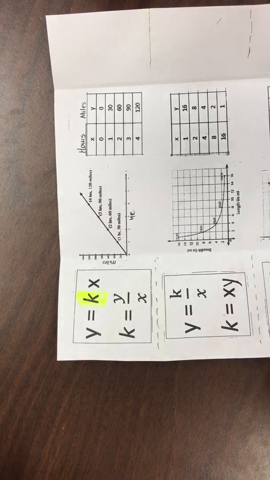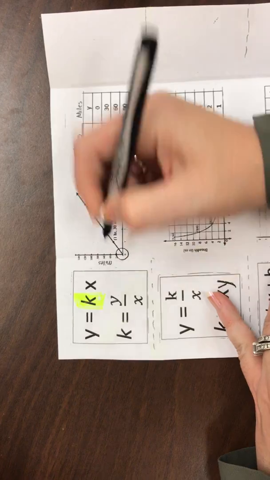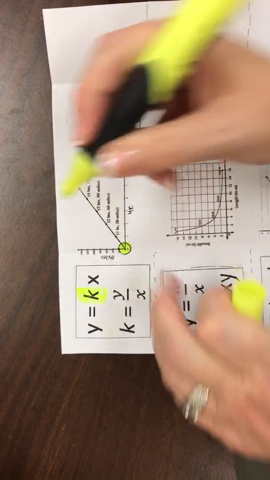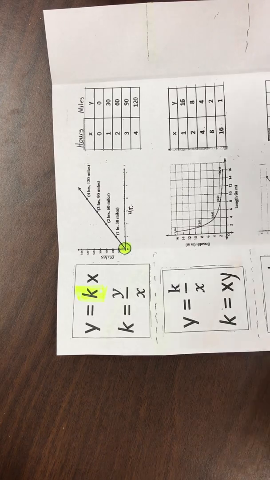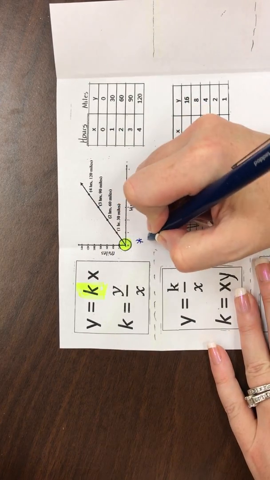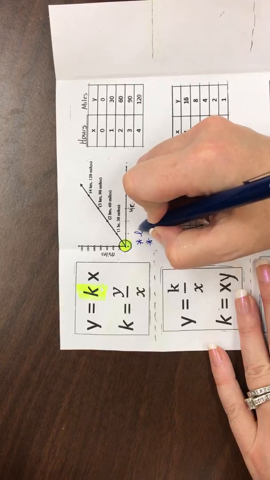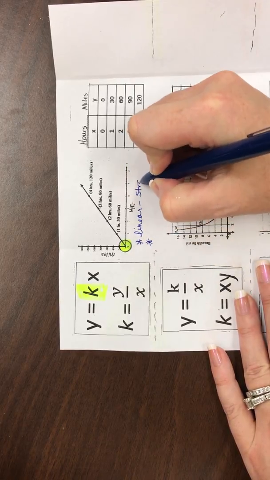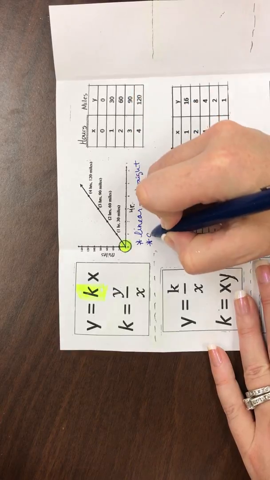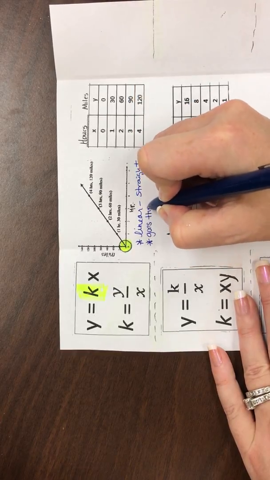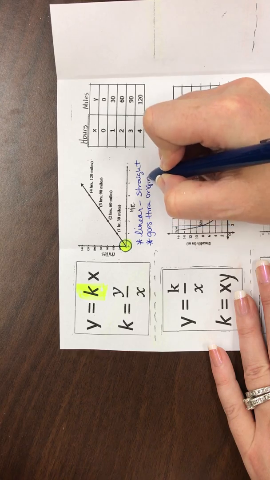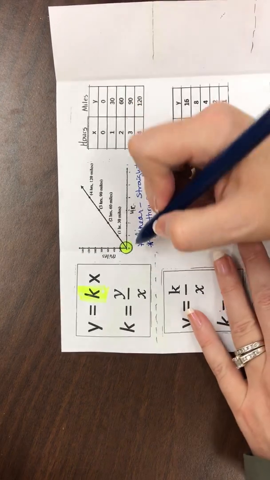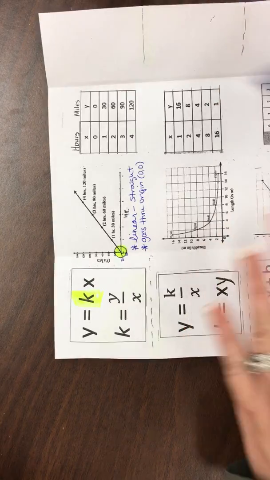On a graph, it will have a straight or linear line going right through the origin. So that is so important. Let's jot that information down. Two points here to remember: my line is linear, that means it is straight, and it goes through the origin. And if you don't know what the origin is by now, it's at point (0, 0) there in the corner.